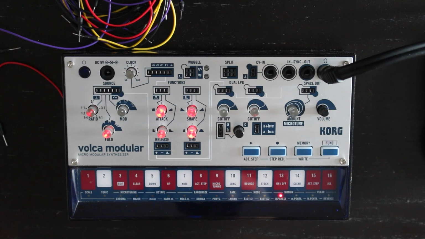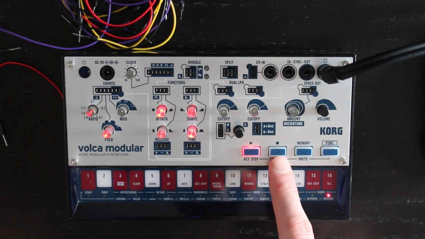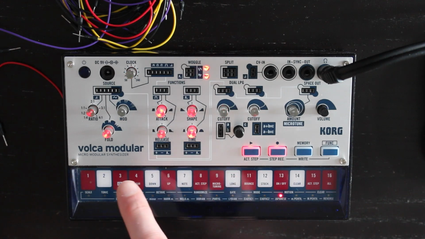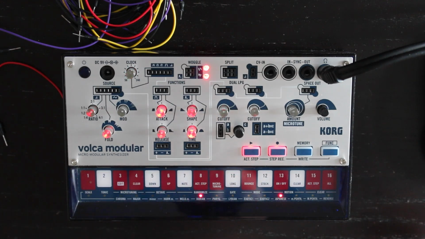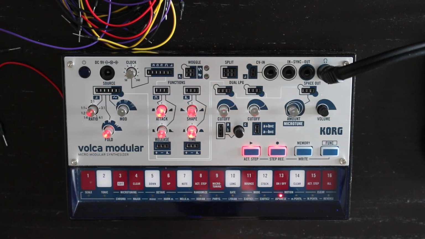So with most Volcas, you have either live recording or step recording. So live recording is very simple. You just simply have to press play and then arm it to record, and then you simply just start playing in the notes that you want. Come out of that. Okay, and the other one is step recording.